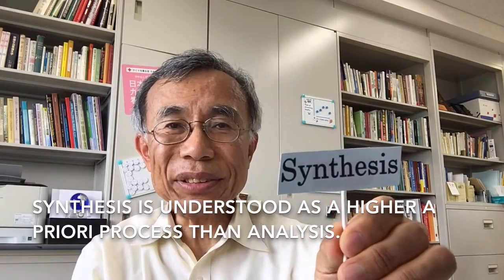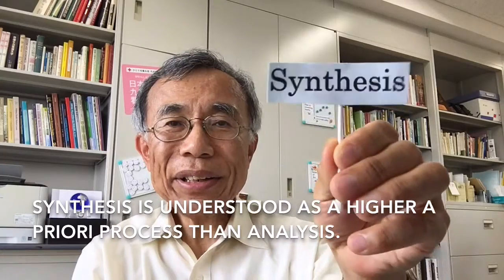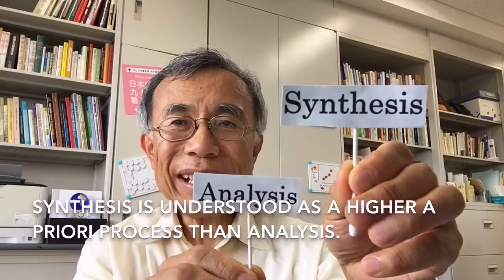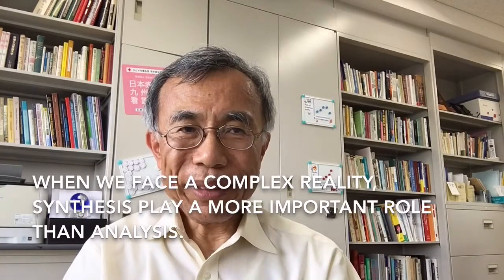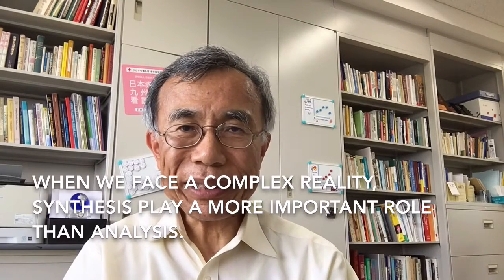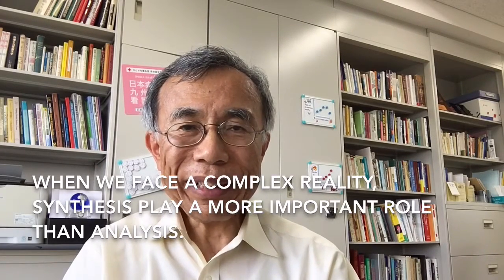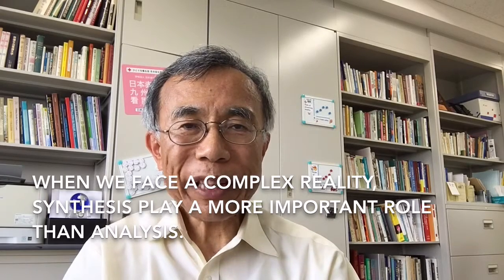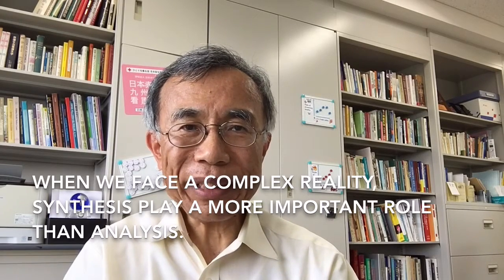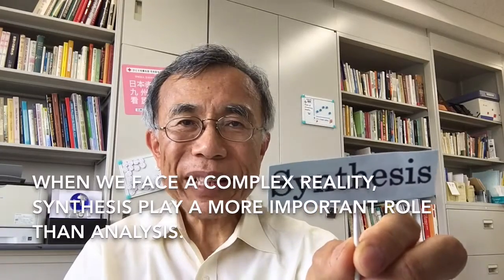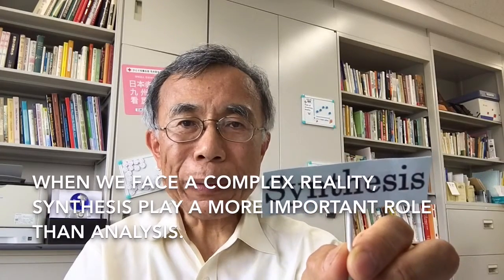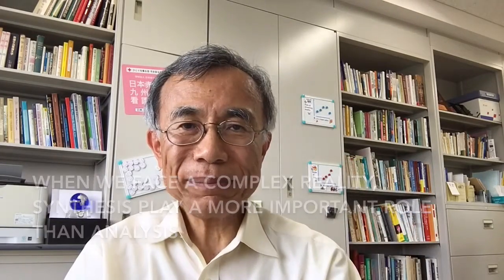Synthesis is understood as a higher a priori process than analysis. Not only in research review process, but also in our daily life, when we face a complex reality, synthesis plays a more important role than analysis.